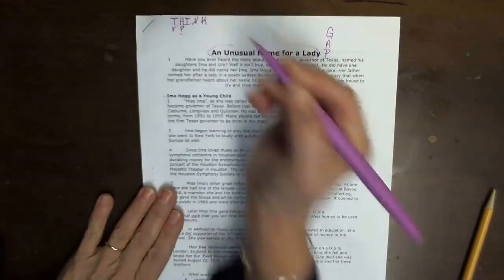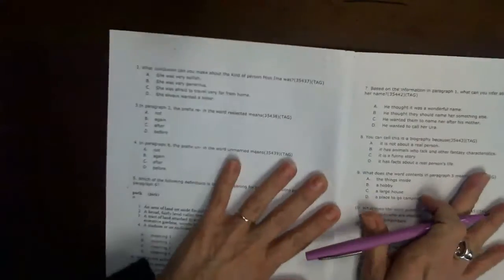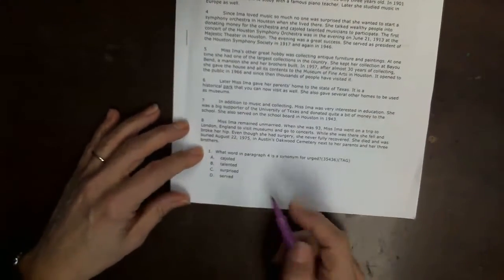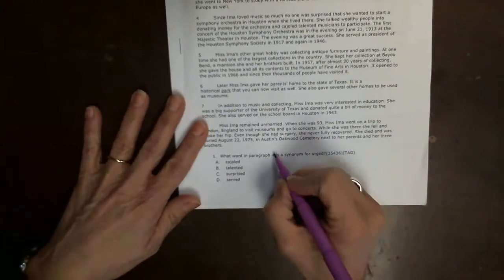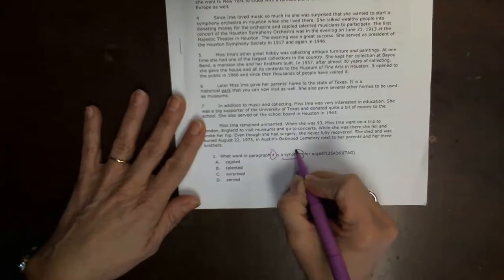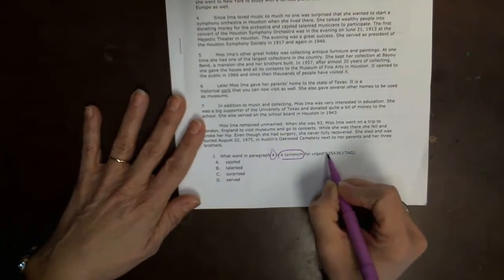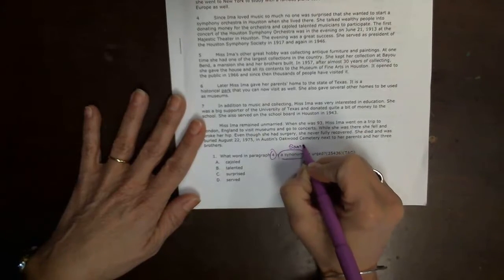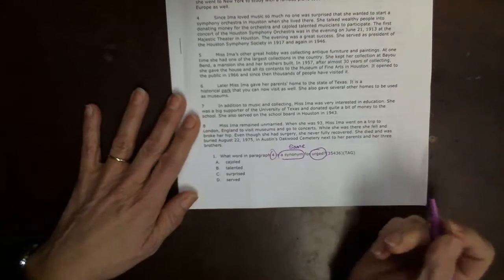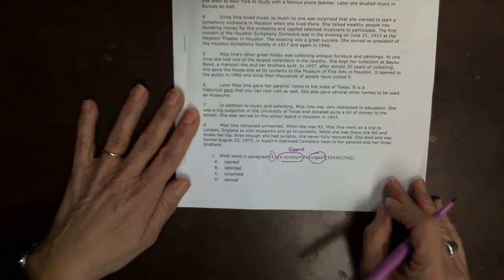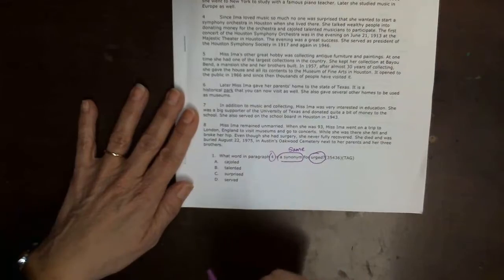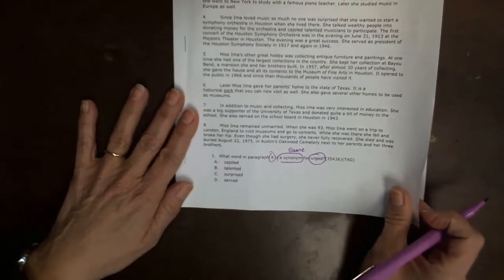H is for highlight questions. Let's go do that very quickly together. Oh, I skipped one. One's down at the bottom. What word in paragraph 4 is a synonym for urged? Okay, you can just ignore those numbers. Synonym means same. And let's circle the word urged. Synonym, same. Cudgeled, talented, surprised, served. Urged.